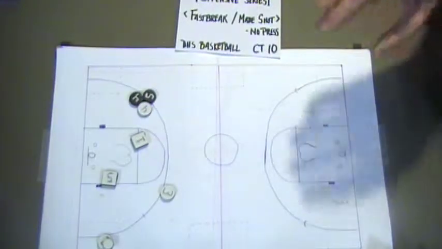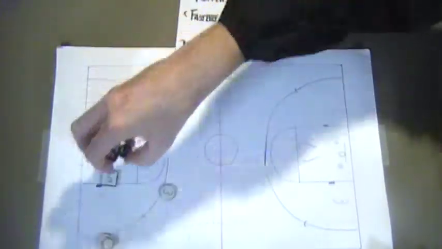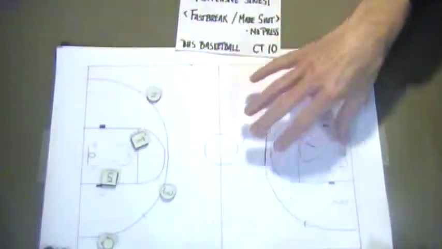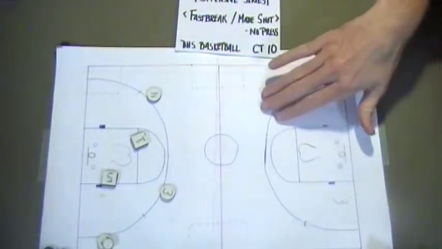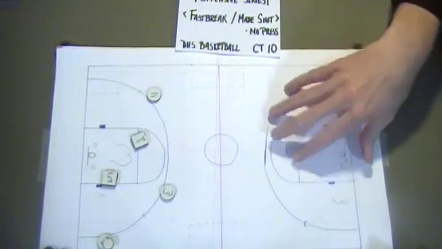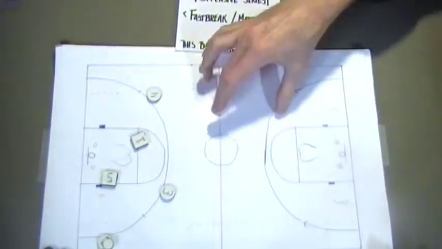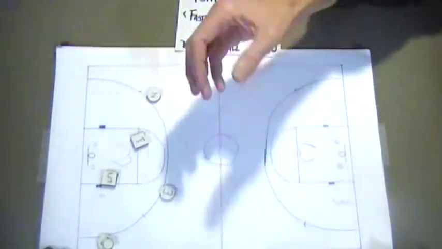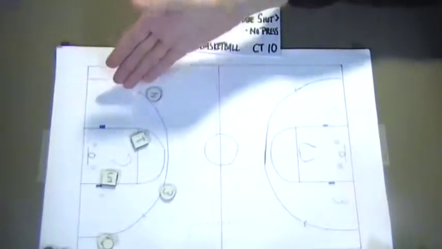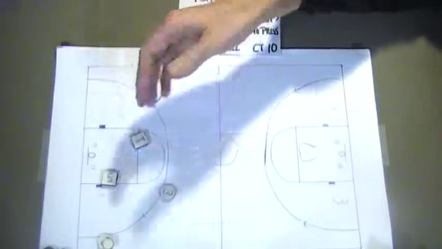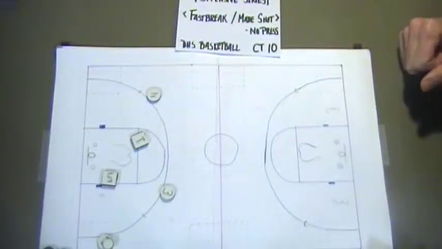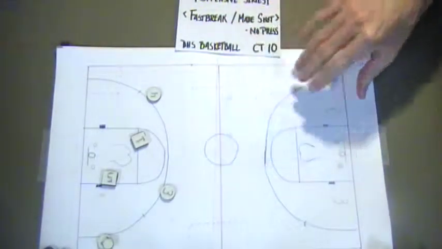So, in summary, this is the fast break off of a made shot, and how 4 is looking as 1's eyes, and then 1 is looking immediately up the floor early before half court for a good solid pass and all the way in, either for a stop and pop on the 3, or all the way in for an easy basket, and then get into our break, our press break, or our presses.